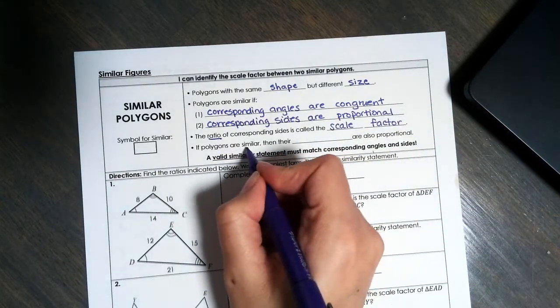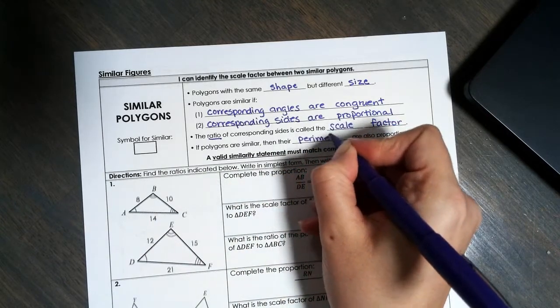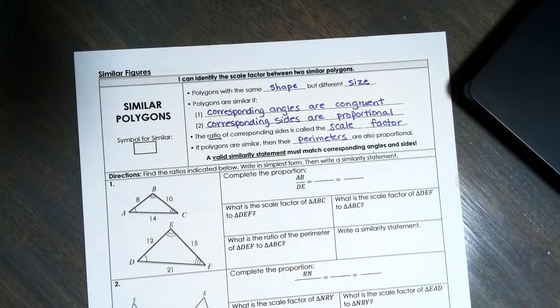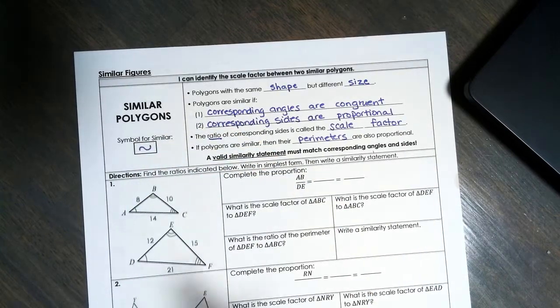If polygons are similar, then their perimeters are also proportional. And our symbol for similar is going to be that.